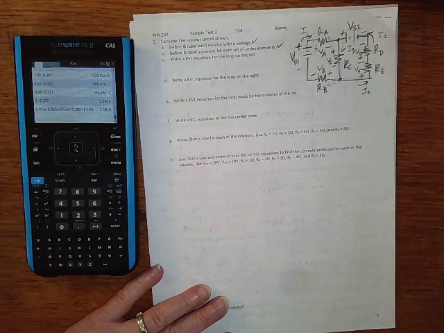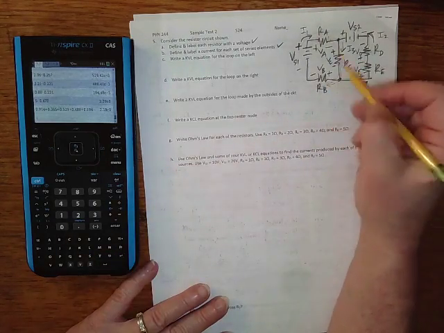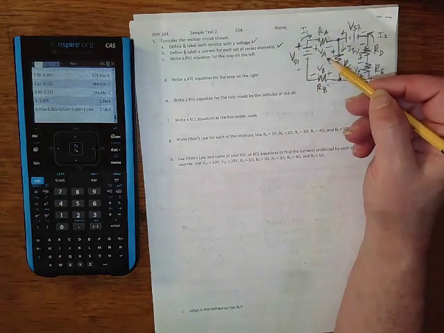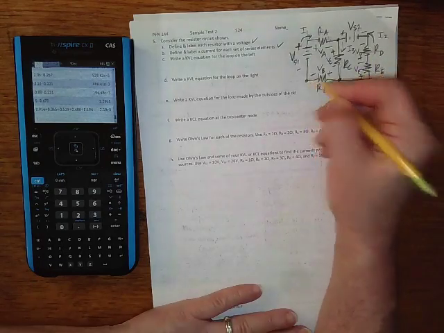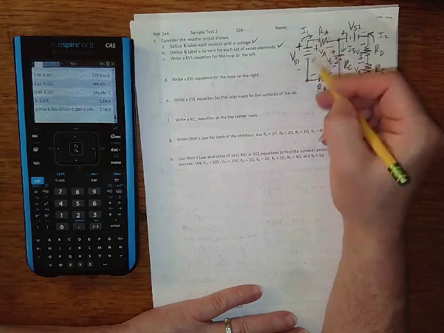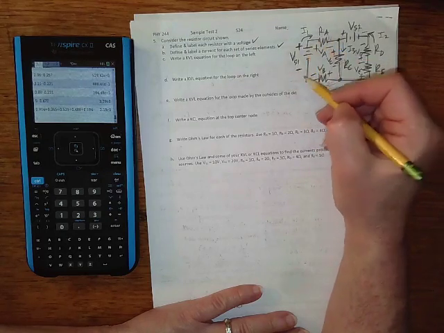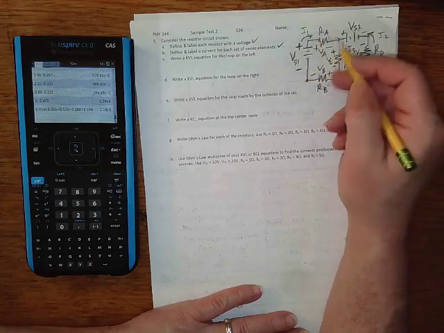Part C, write a KVL equation for the loop on the left. So we've got a loop here. We're going to write KVL. KVL says add up the voltages going around a closed loop. They have to be equal to 0. The way we do it is we think about starting at a certain point and walking around this loop. When we hit a negative sign first on a voltage, we write a negative sign in the equation. If we hit the positive side first, we write a positive sign on that term.